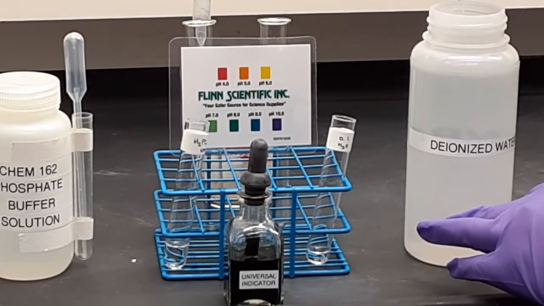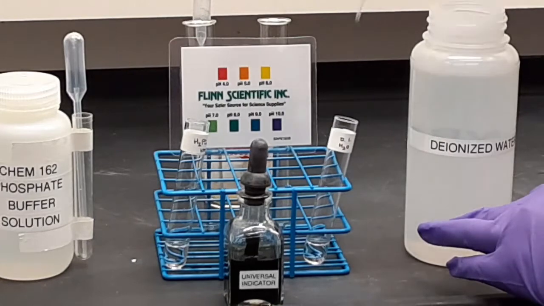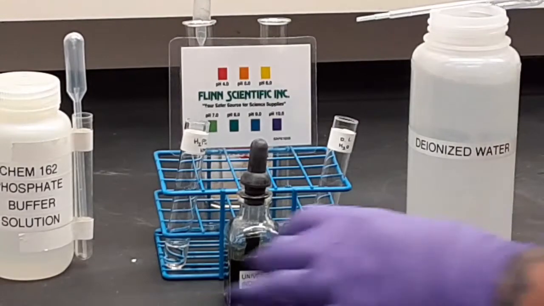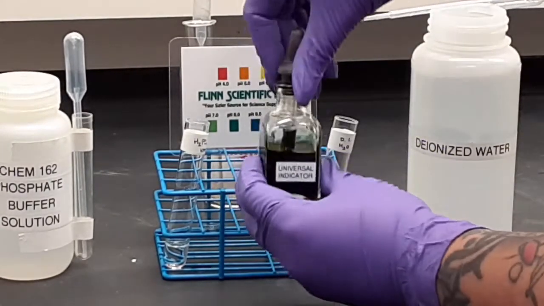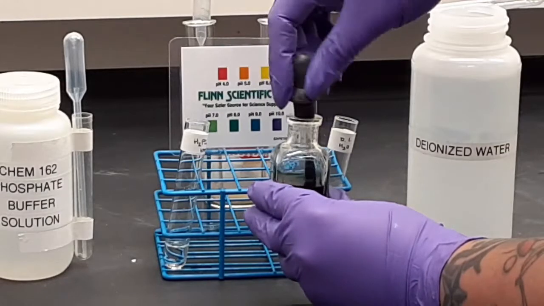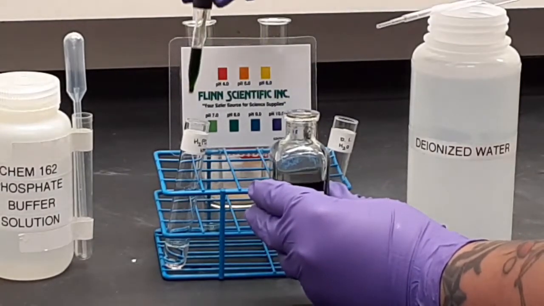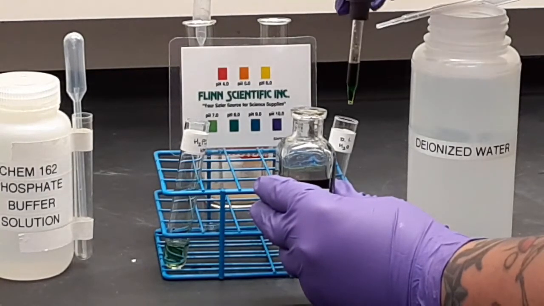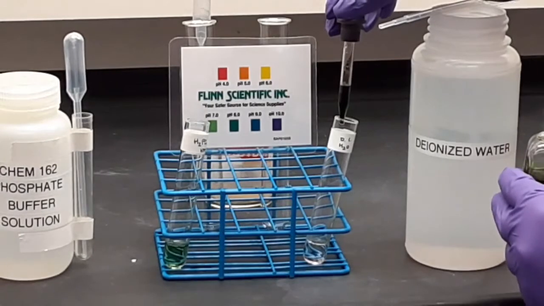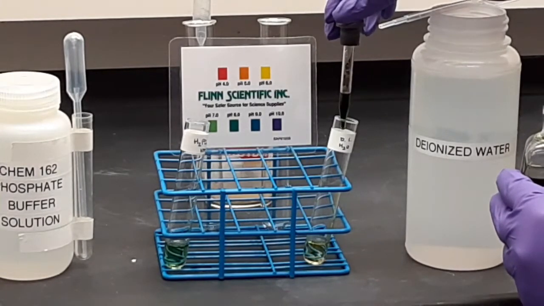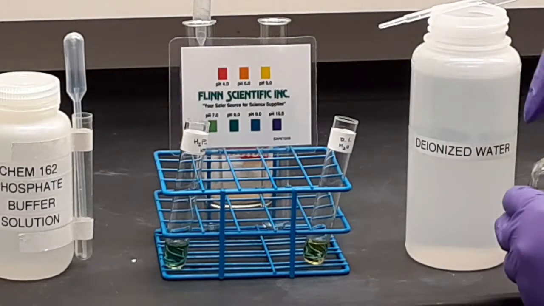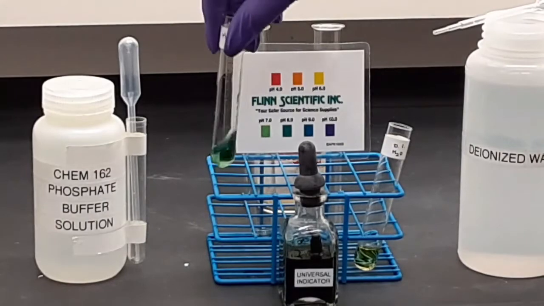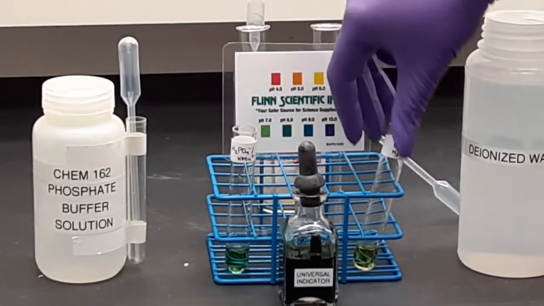Now the calculated pH of our buffer, for what it's worth, is approximately 7.4. This indicator is very sensitive right around pH 7. So the two colors are not exactly the same, but they're close.